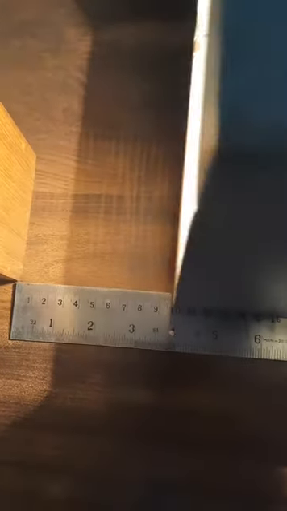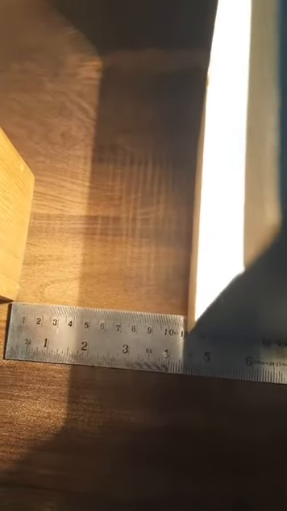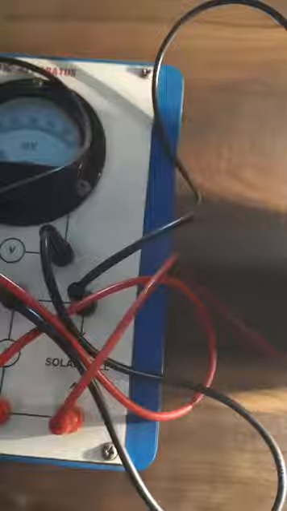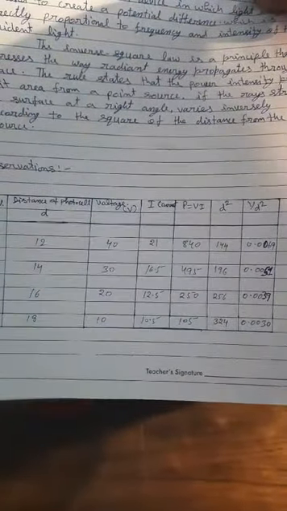Then we will change the distance, and it is now 16, and then again we will observe the values and note them down. Similarly we will change by 2 centimeter again. It's 18 centimeter distance now. So let me note and write these values. These are the values that we have observed by this experiment. I think it is visible now.